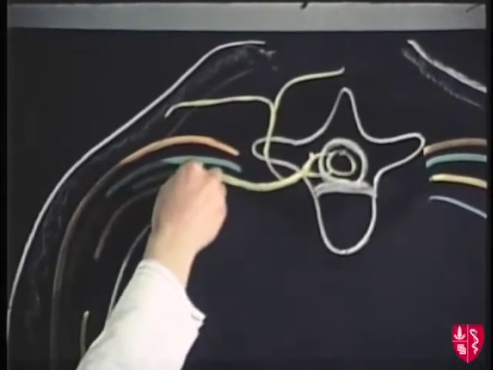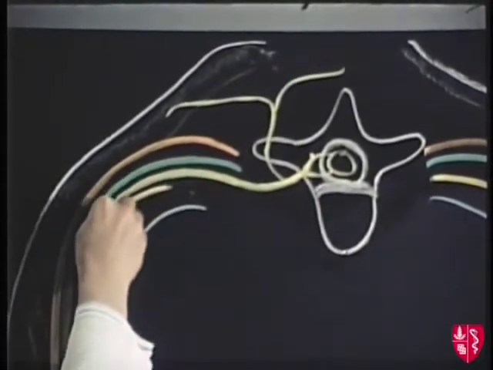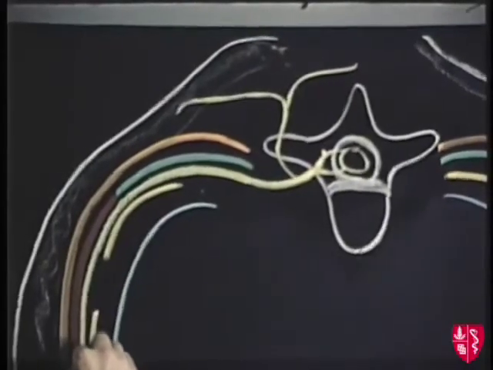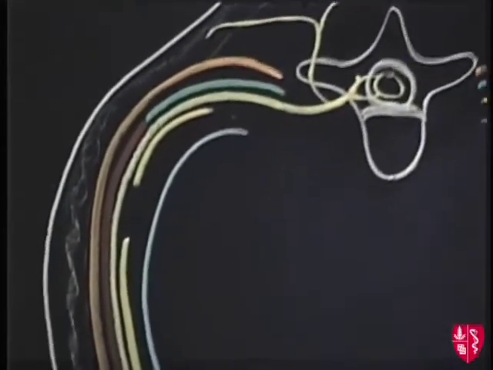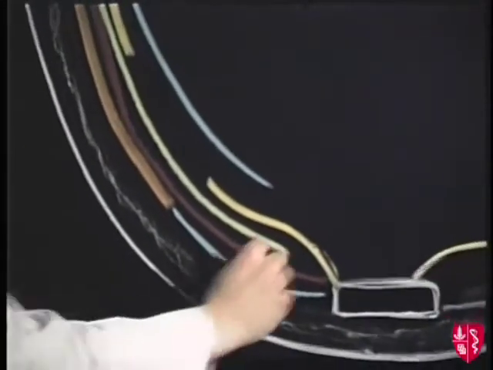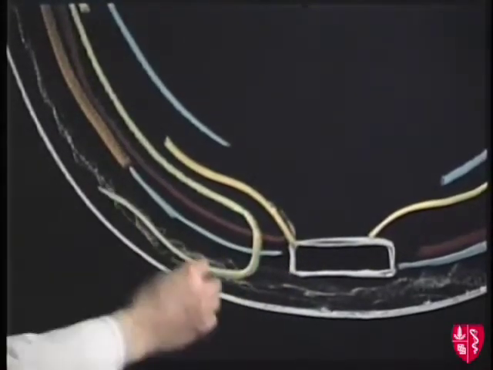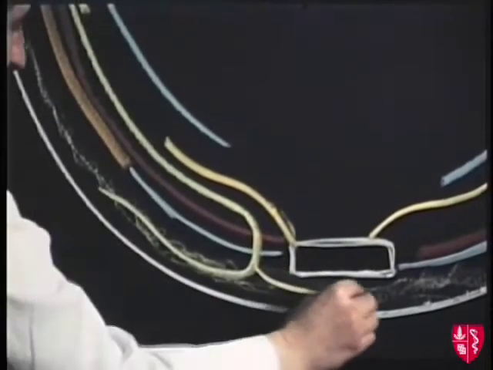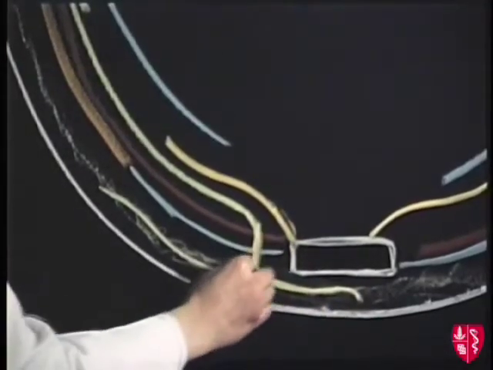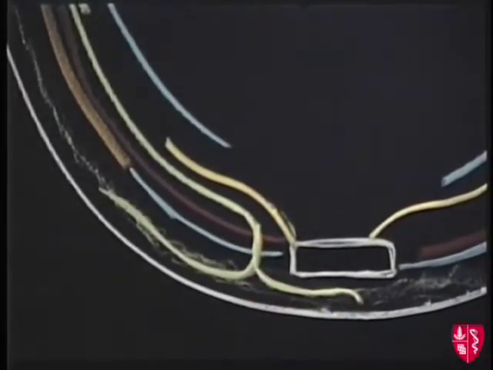And here it courses on round in this interval in this manner until it reaches the region of the side of the sternum. And here it's going to end by perforating through here and dividing into a medial branch and a lateral branch. And this is known as the anterior cutaneous nerve.